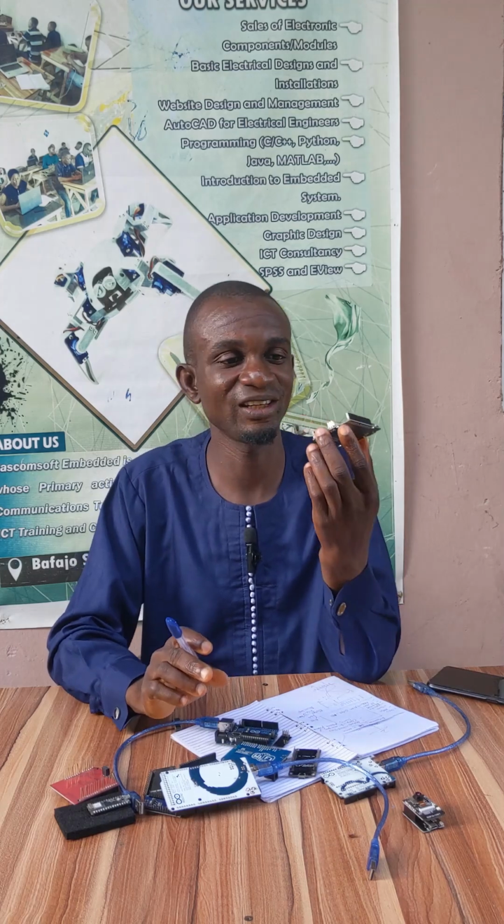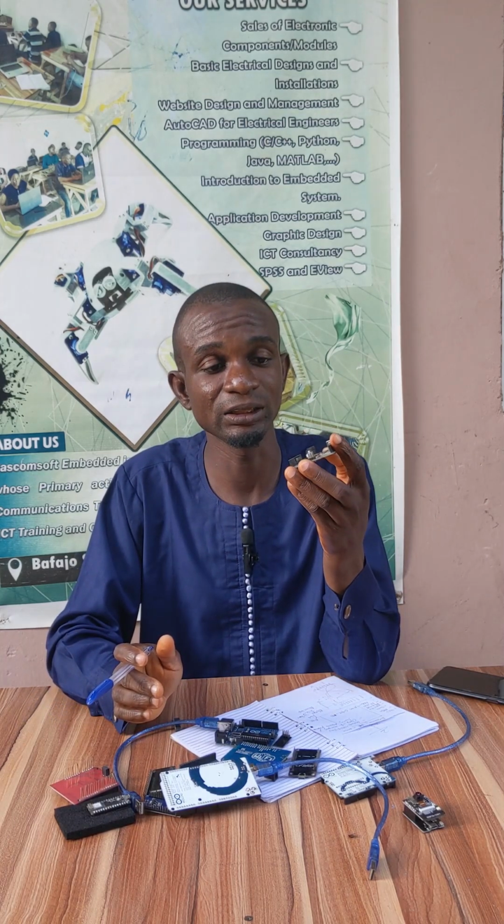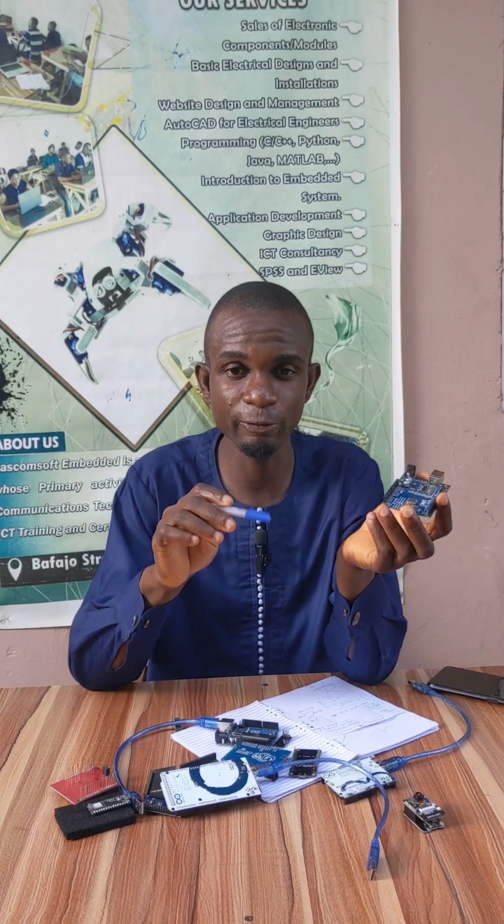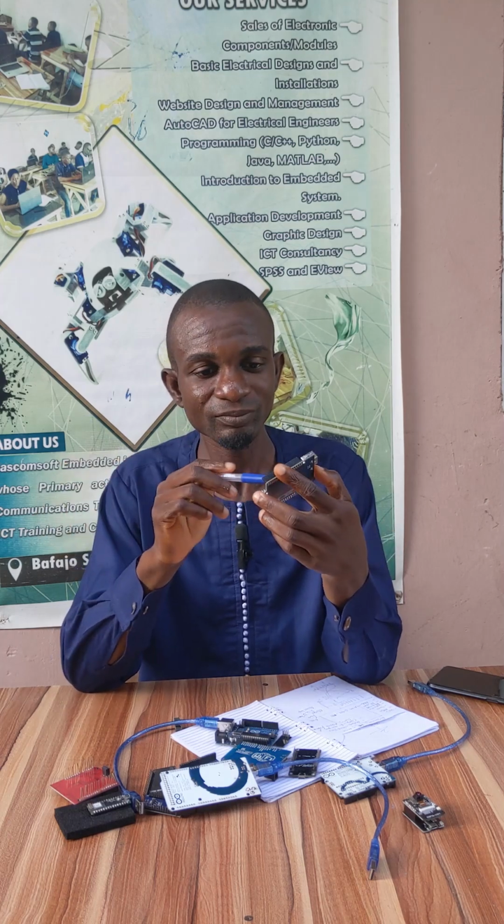This Arduino board can take sink and source current of basically 40 milliamp, and the input voltage you can take in, or the one it can give you out, is basically mostly 5 volt. So we have 5 volt, 40 milliamp, but advisably you don't draw more than 20 milliamp from the Arduino board.